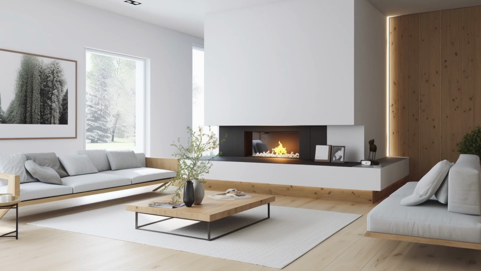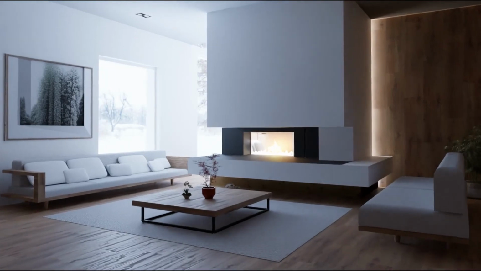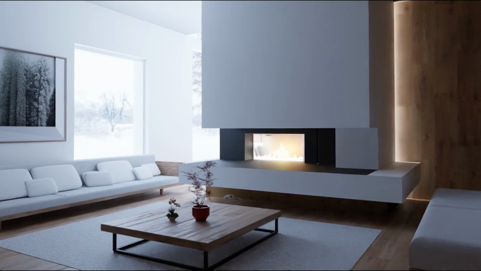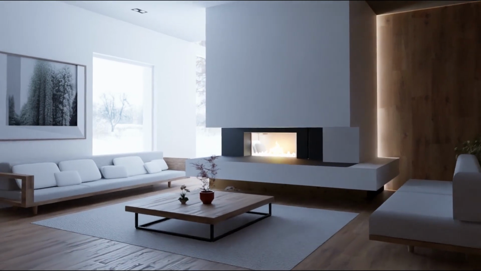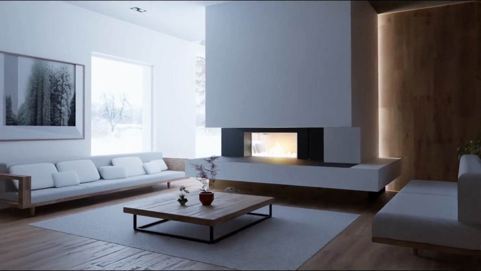Hey everyone! Have you ever wondered what happened if you use an AI image as a reference for your 3D scene? Well, I did. And in this video, I'm going to show you how I created this amazing interior render using an AI image as a reference. You won't believe how easy and fun it was.